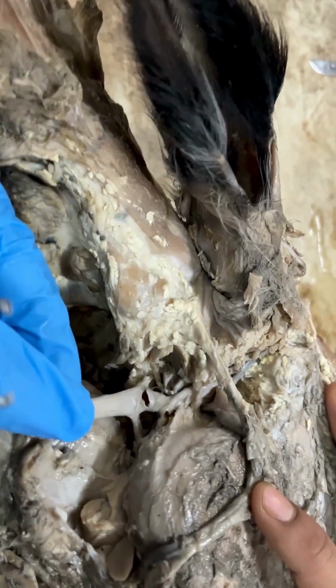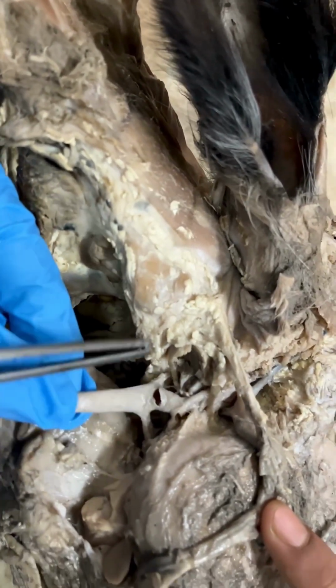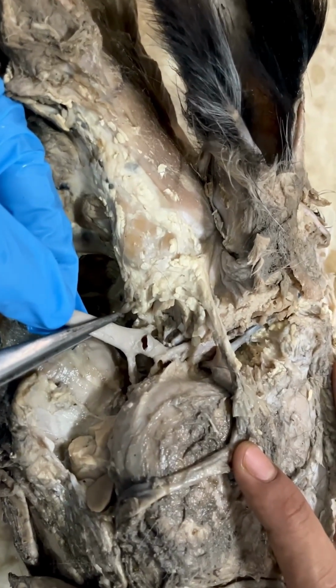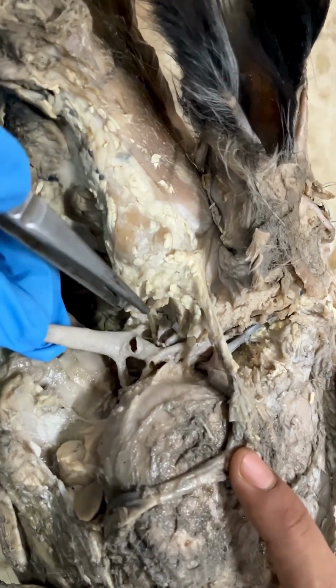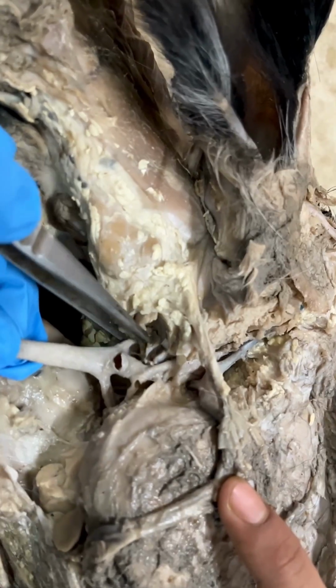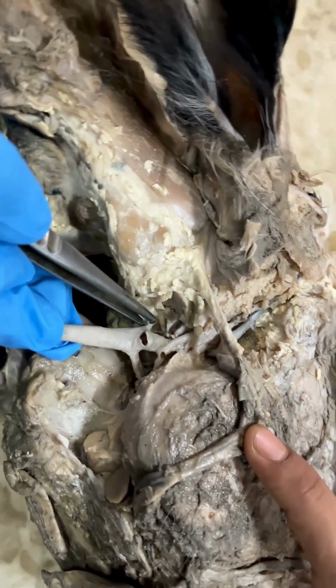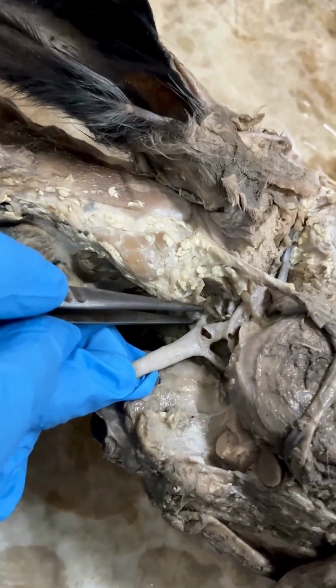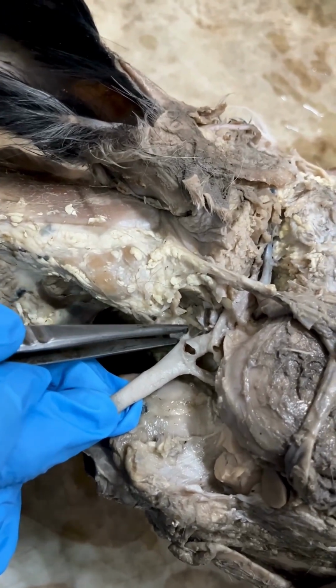You can see this one. This is the point of trifurcation. This is the common carotid artery. So this one is the first branch. This is the occipital artery.